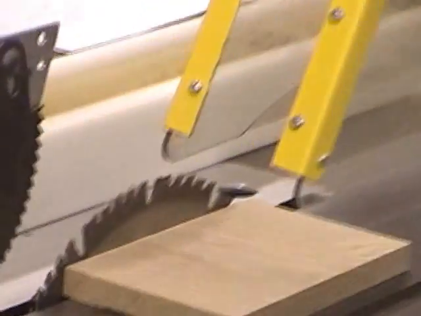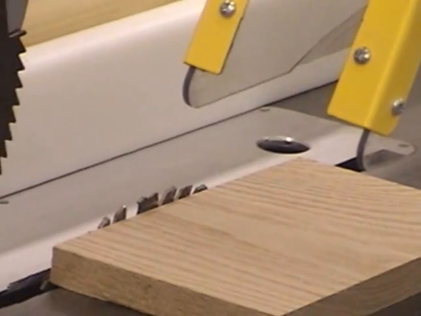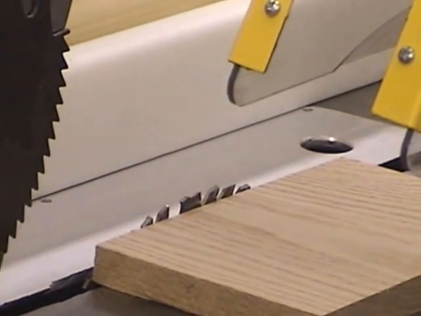Zoom in on that one. Why don't we push that guard out of the back? Push the guard out of the way.